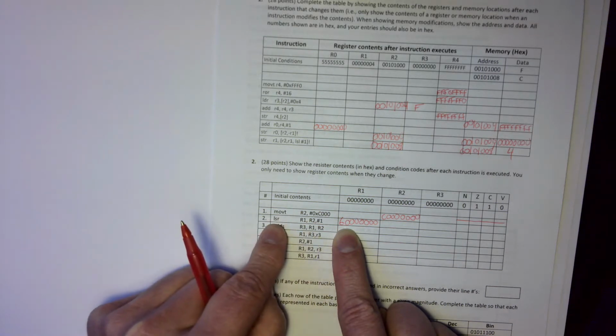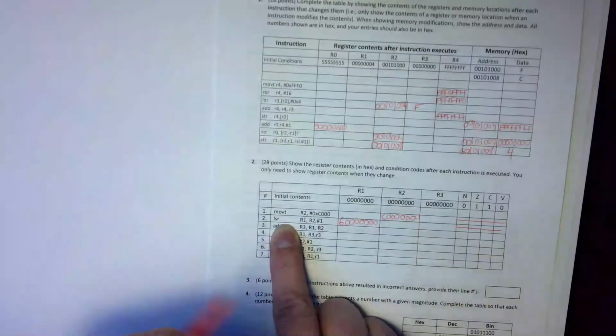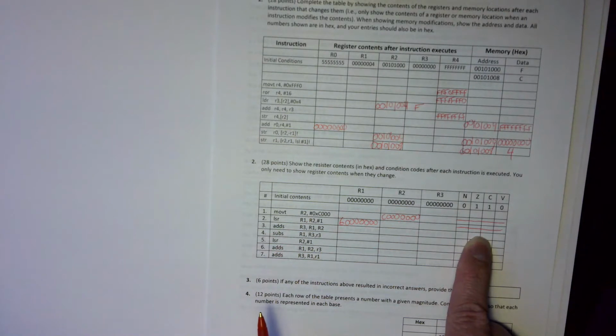Okay, now a logical shift can affect the status bits, but there's no S there, so it doesn't affect them. So once again, we have no knowledge of what those bits are going to be. And so I couldn't grade that either, so I didn't grade in any way the status bits in that line either.